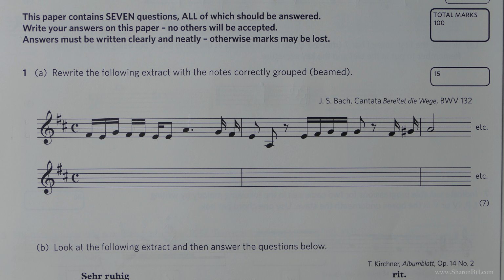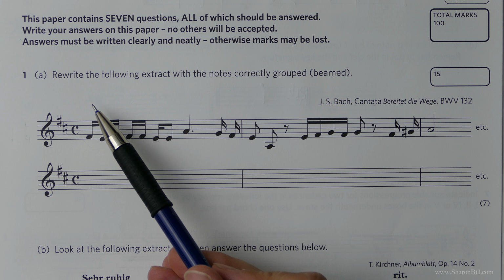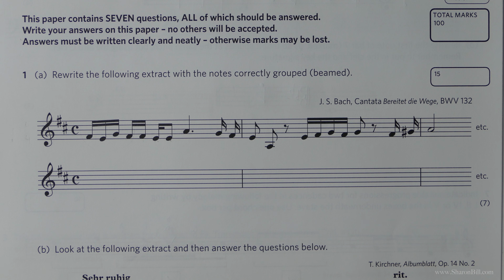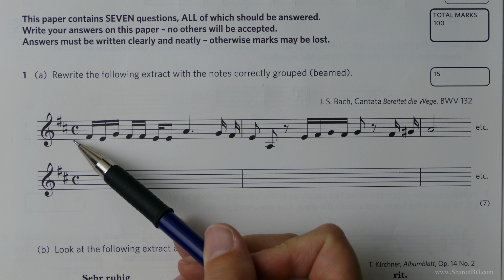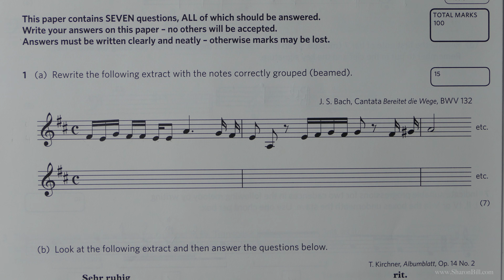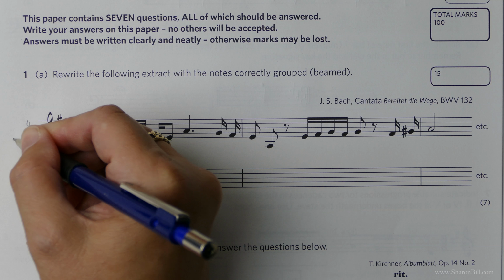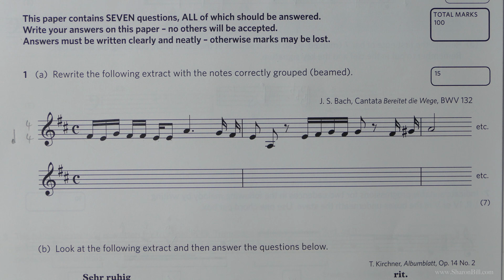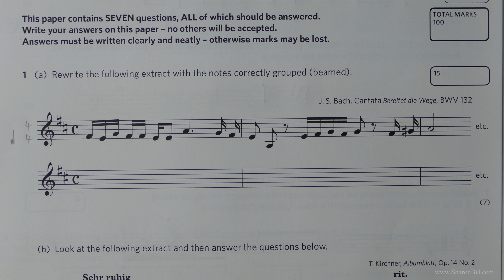And so I'm hoping you've had a little go of this. So we'll have a look at this together now. Question 1 asks us to rewrite the following extract here, and we need to correctly group or beam the notes. So we need to look at our time signature, and we need to reflect that time signature and show where each new beat falls, and then bear in mind the relevant exceptions to that rule. So we're in common time, which is 4/4, which means 4 quarter notes or 4 crotchet beats per bar, and so we need to show that in the way that we beam the notes so that the performer can see easily where each new beat falls.